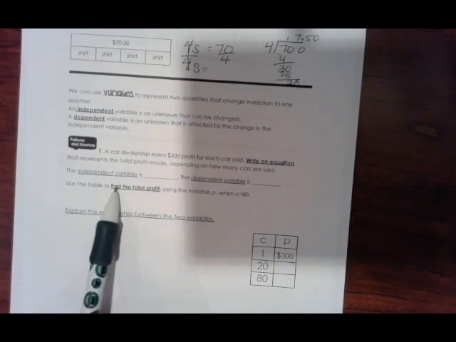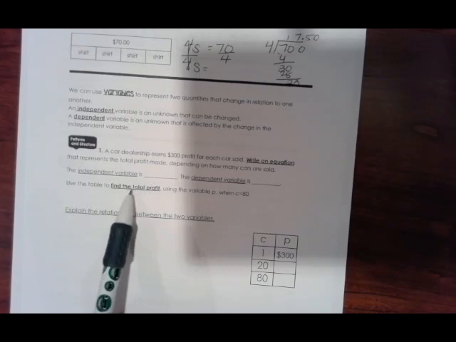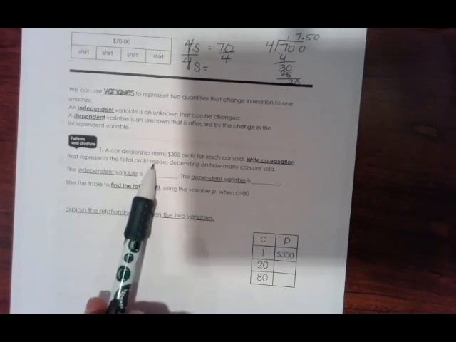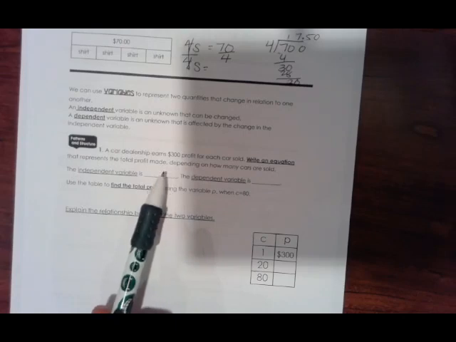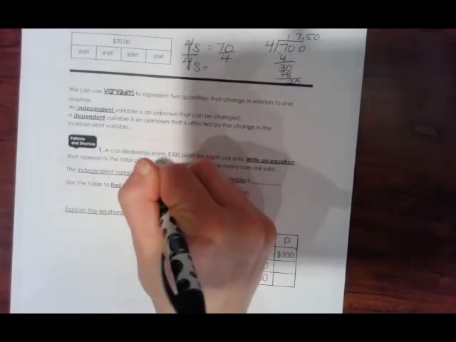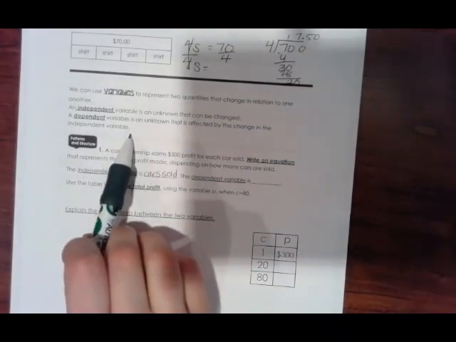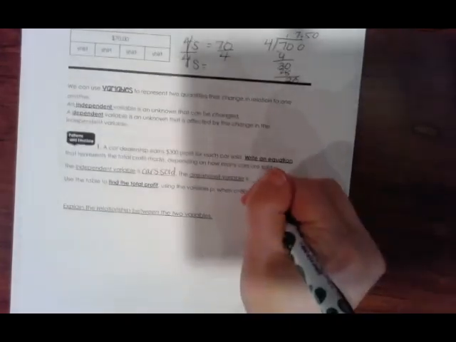So we have to go back. What is an independent variable? An independent variable is a variable that is unknown but can change. So we're looking for something in here that is unknown but can change. What can change is the amount of cars being sold. So cars sold. And the dependent variable, let's go back. The dependent variable is unknown, but it's affected by the change in the independent variable. So the dependent variable is the profit.